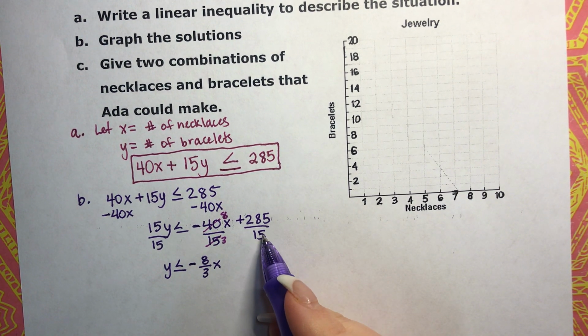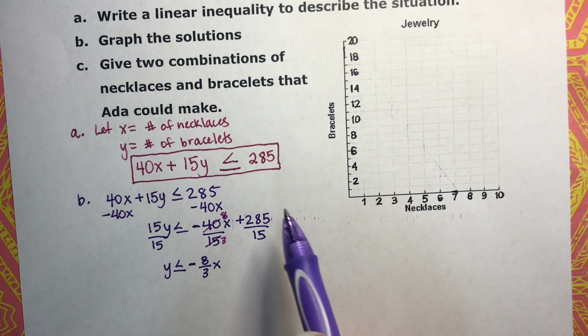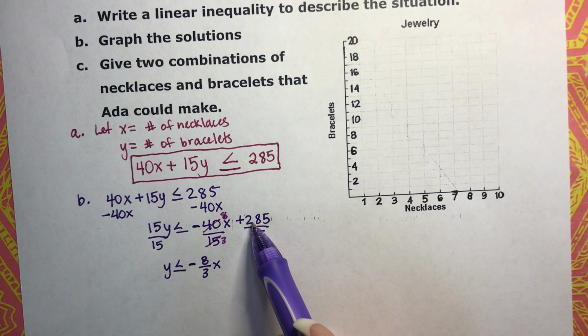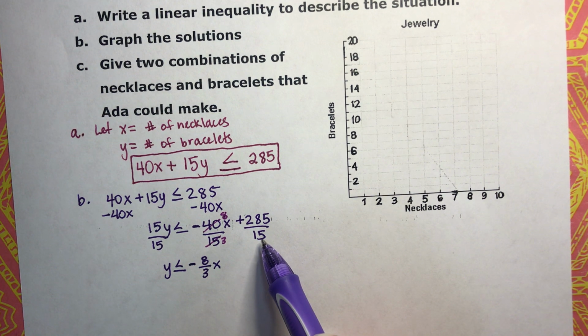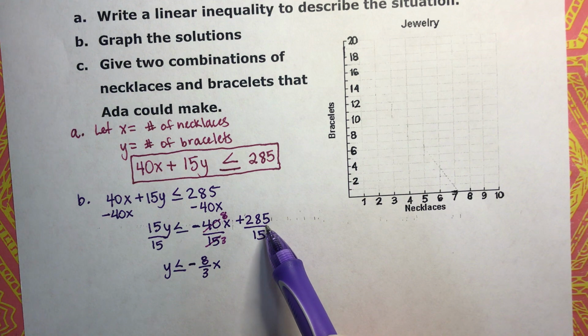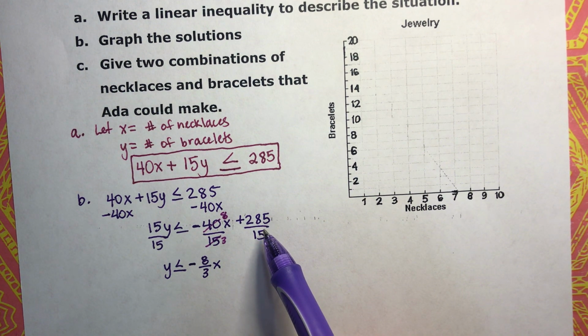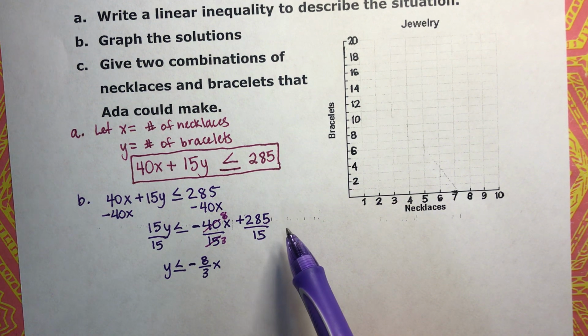285, does it go into 15? Okay, so if I want to know if 15 goes into 285 equally, I know 15 is pretty much made up of 3 times 5, right? So what that means, if I show that 285 is divisible by 5 and by 3, 3 times 5 is 15, so that means therefore it'd be divisible by 15.